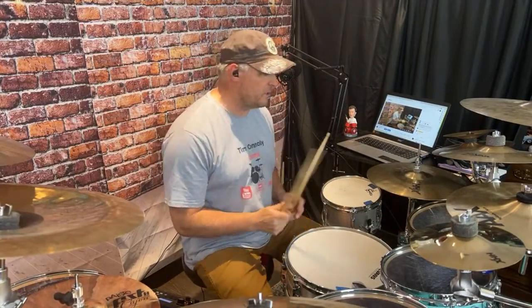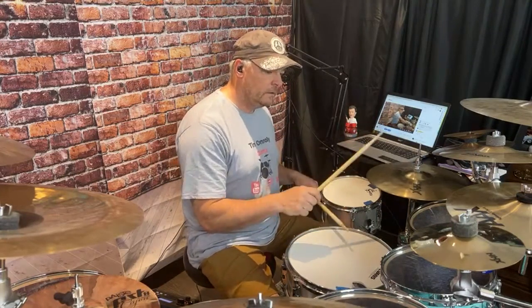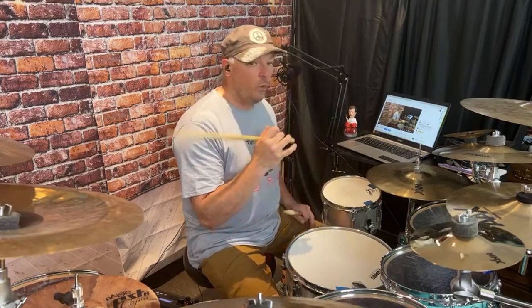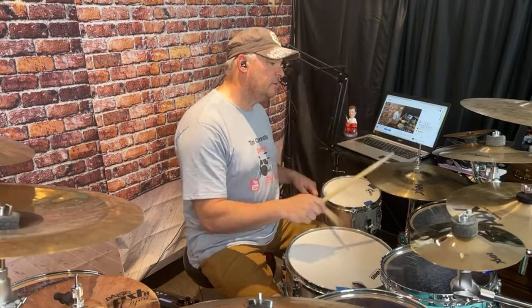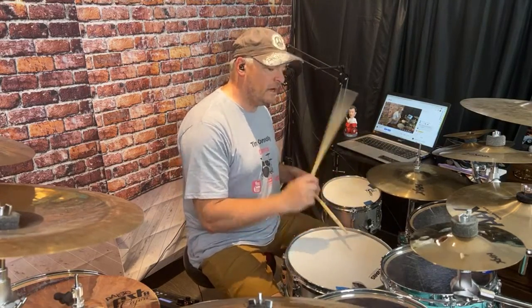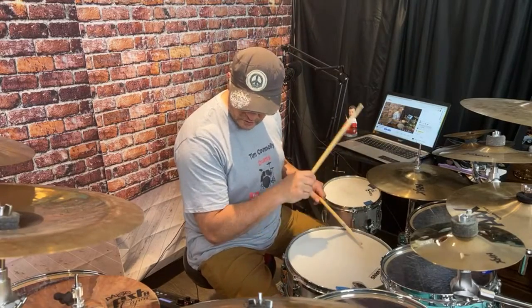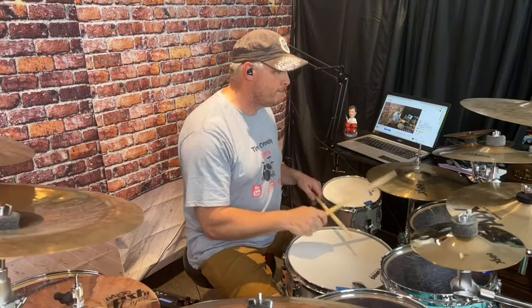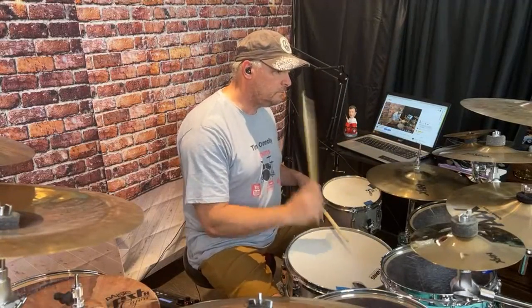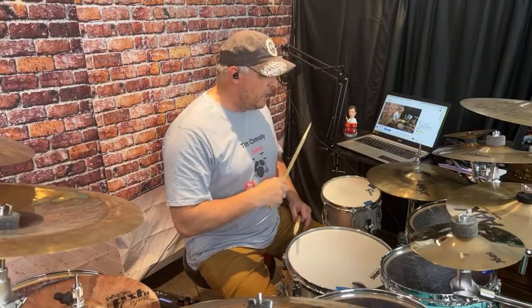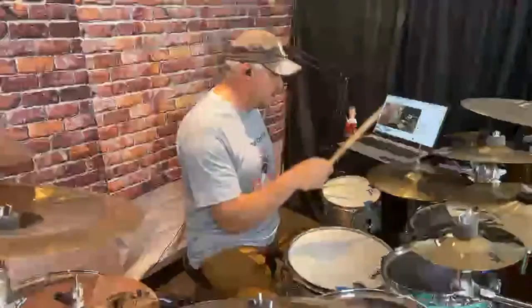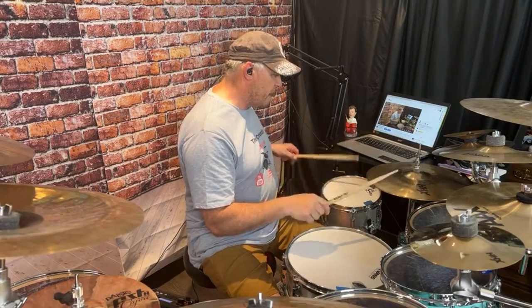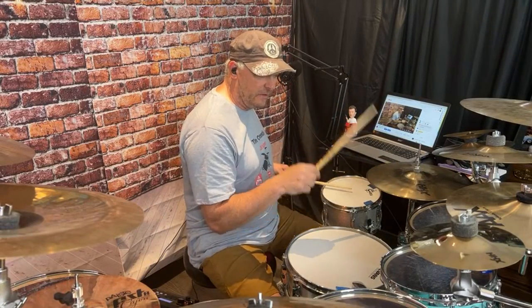To the next thing, which is the paradiddle. So 1E and a 2E and a 3E and a 4. Okay, that's a regular paradiddle. Here's an inverted paradiddle. Sticking is right, left, left, right, left, right, right, left.